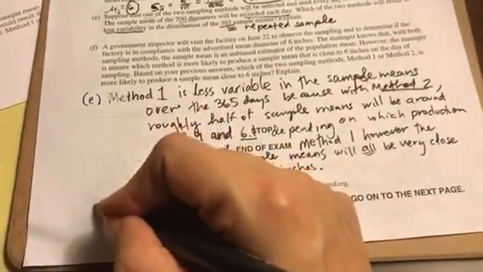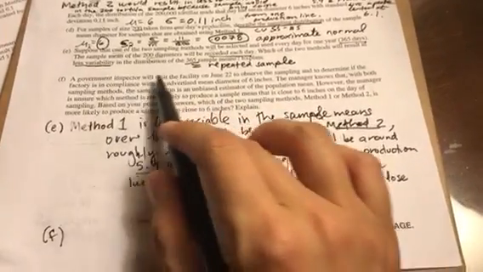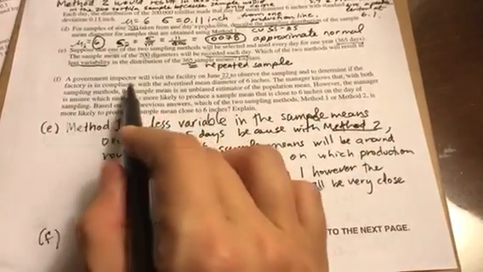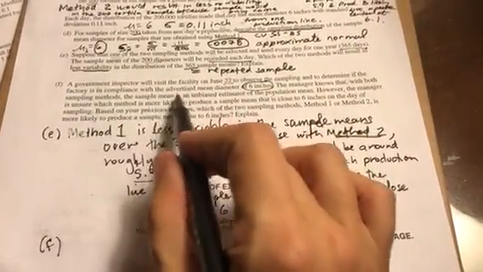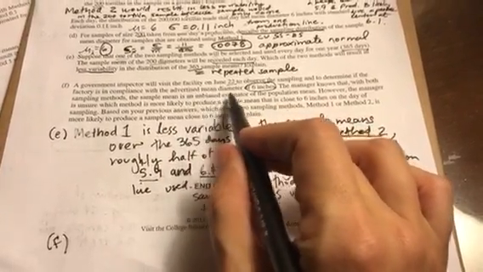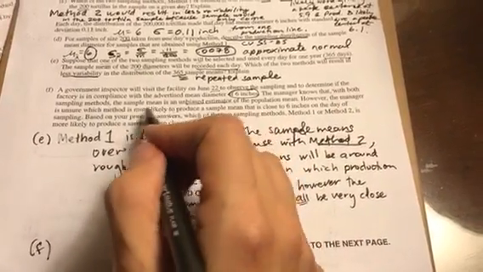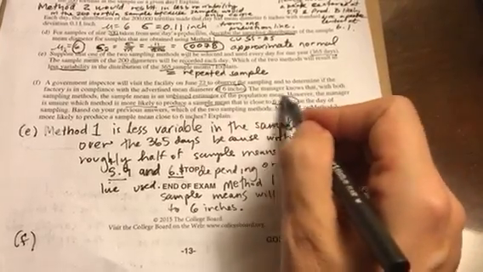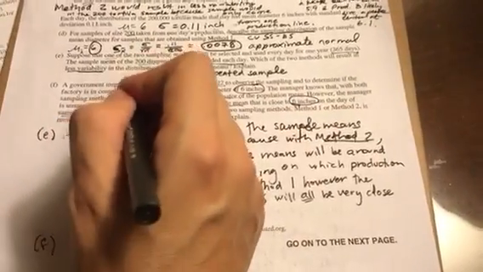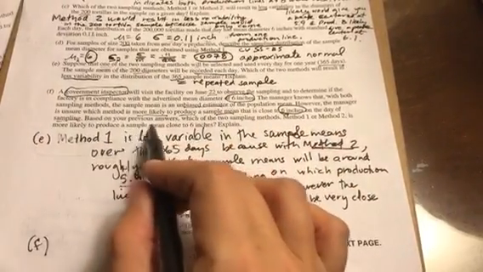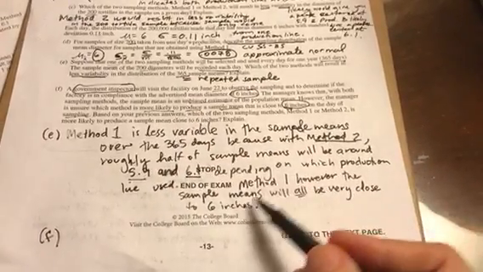All right, last little part. Let's try to squeak out one little bit of partial credit. F says a government inspector is going to visit the facility on June 22nd to observe the samples and determine if the factory is in compliance with their advertising. The manager knows with both sampling methods that the sample mean is an unbiased estimator of the population mean. However, the manager is unsure which method would be more likely to produce a sample mean that's close to 6 inches on the day that the inspector's there. Based on your previous answers, which of the two sample methods is more likely to produce a sample mean close to 6? Well, that's what we just said.